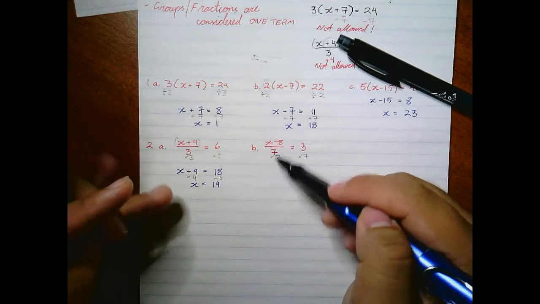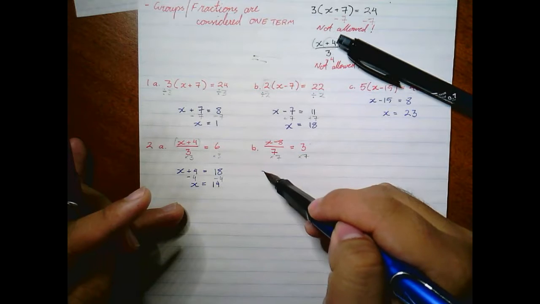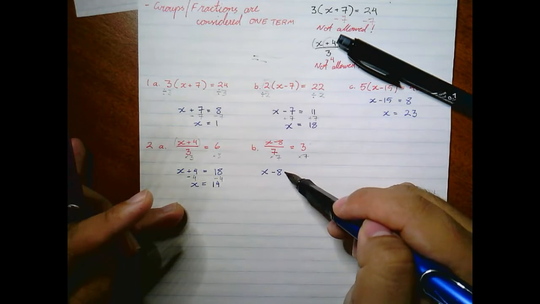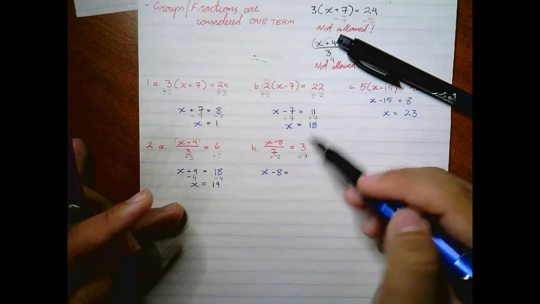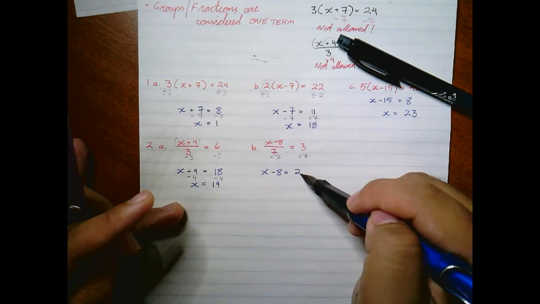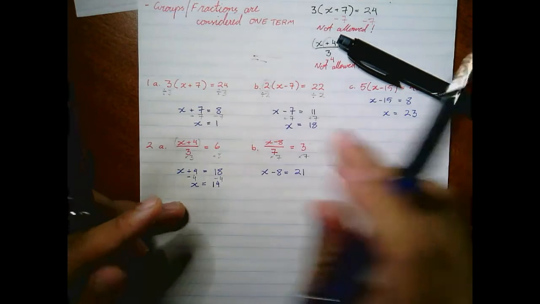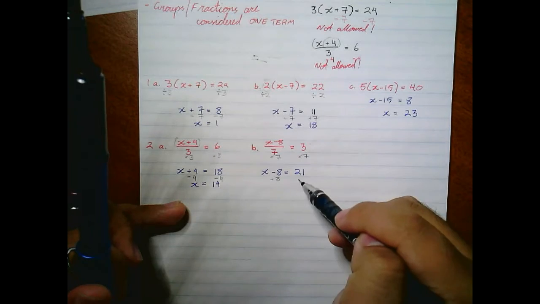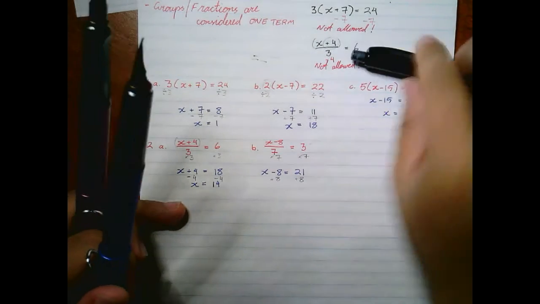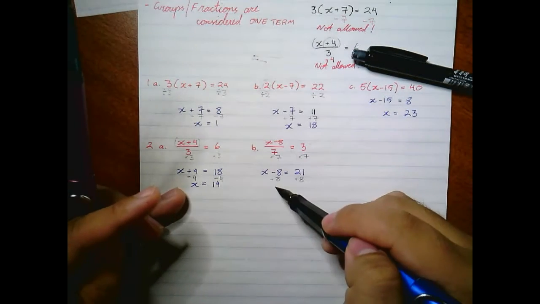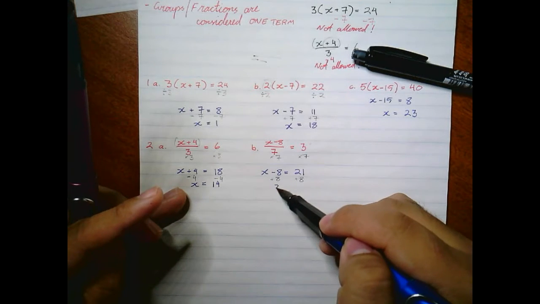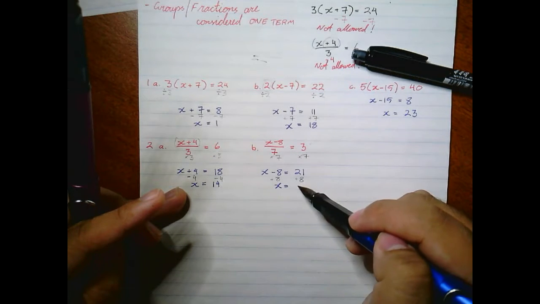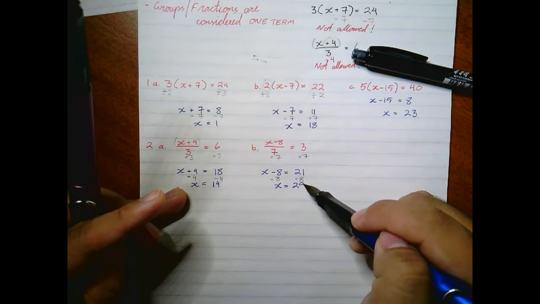That will leave us with that numerator, the top, x minus 8 is equal to 3 times 7 is 21. The inverse of this is adding 8, so we're going to add 8 to both sides. This will leave us with x on its own, because that 8 is now gone. 21 plus 8 is 29.